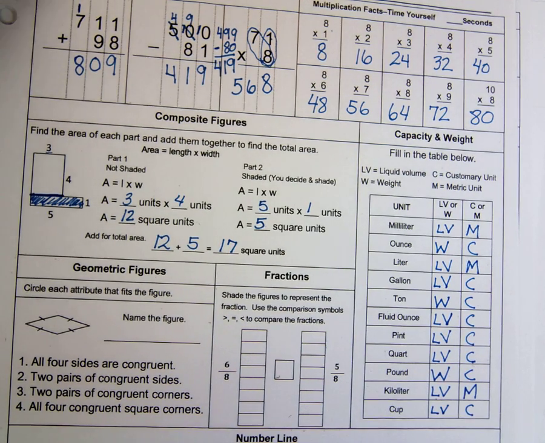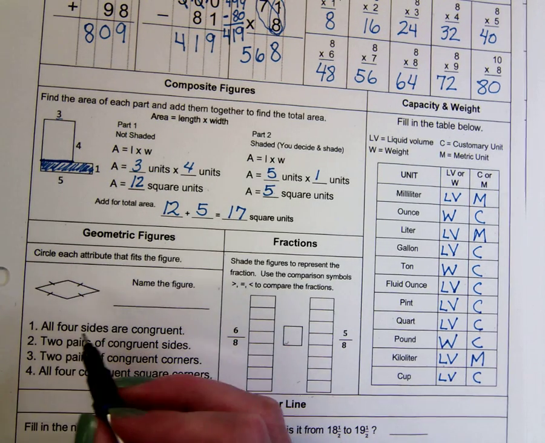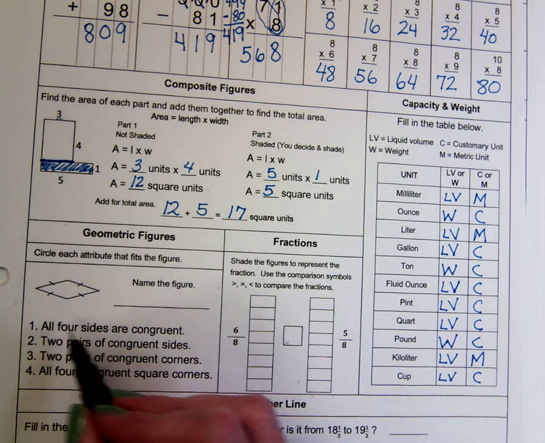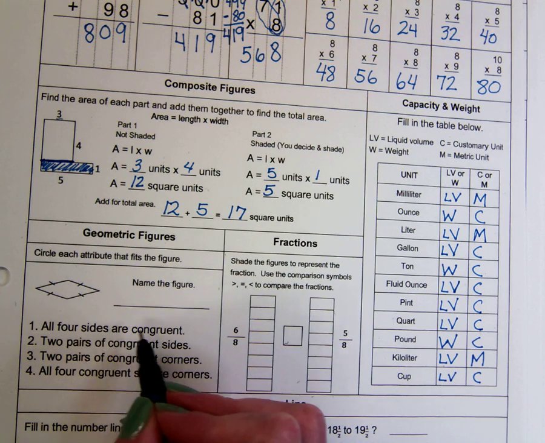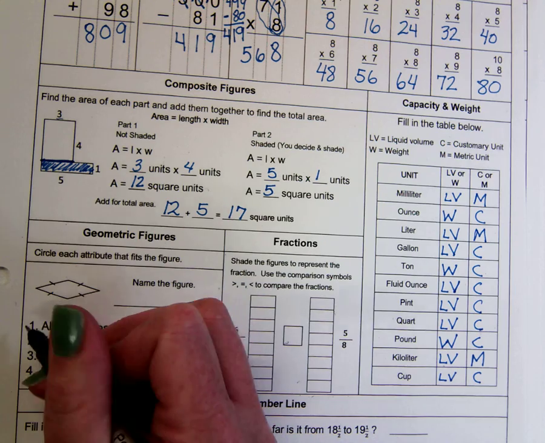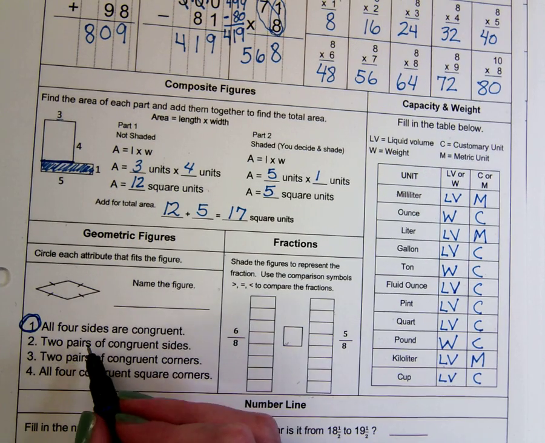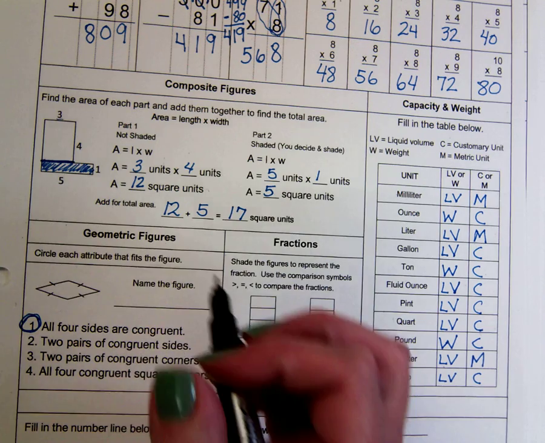Let's go over to the geometric figures section. The first attribute says all 4 sides are congruent, and these little marks on here tell me that they are all equal, so we're going to circle number 1. 2 pairs of congruent sides.